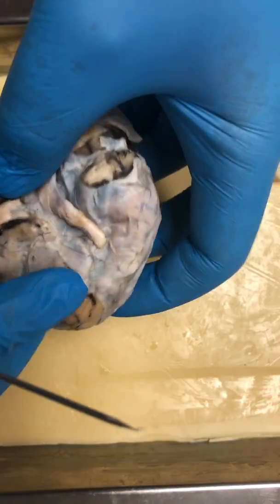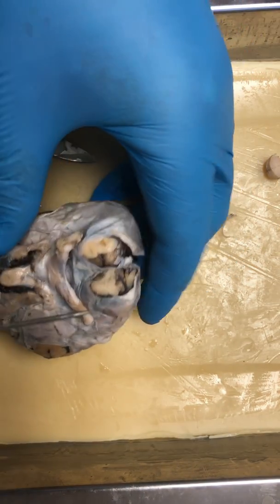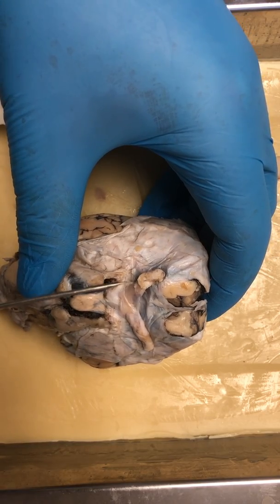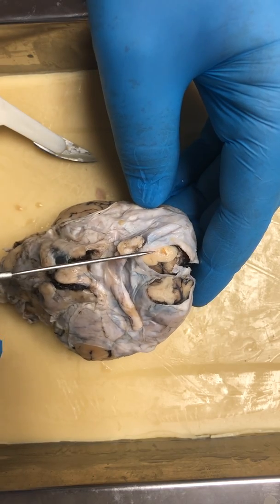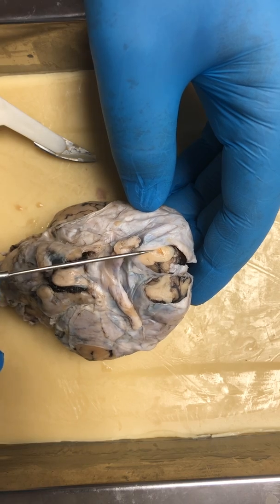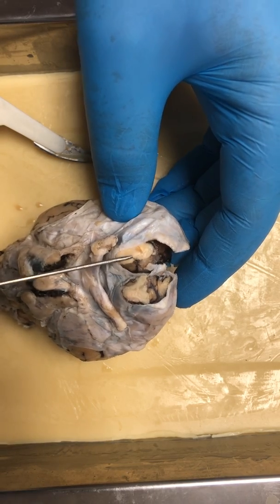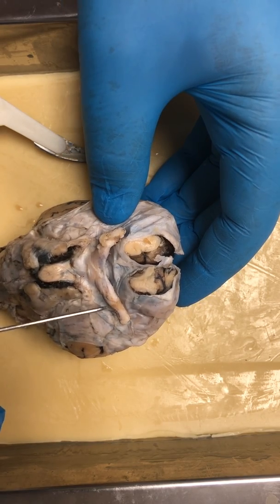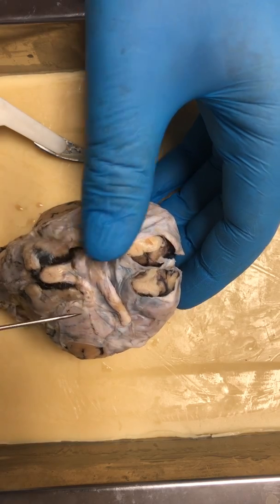All right, now we will go over the cranial nerves. You have cranial nerve 1 through 6. Basic rundown. You have cranial nerve 1 right here, which is the olfactory, and the olfactory bulb, which is up here, as well as the nerve. From there, you have the optic, which is here. This is cranial nerve 2.